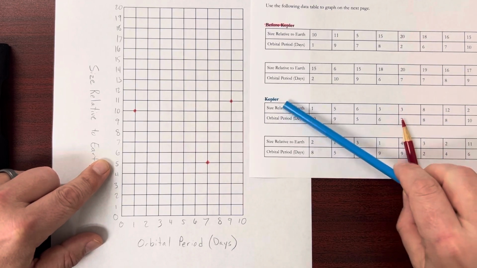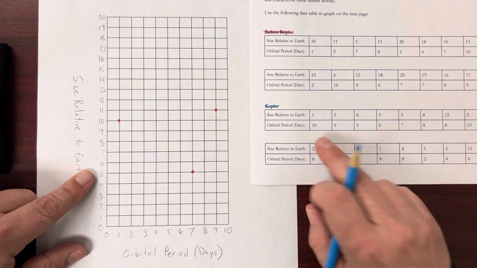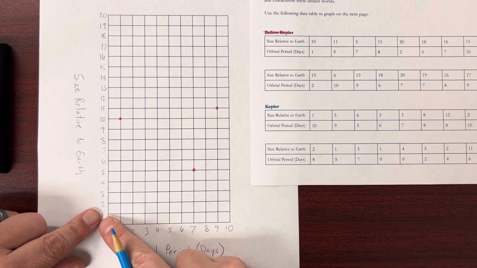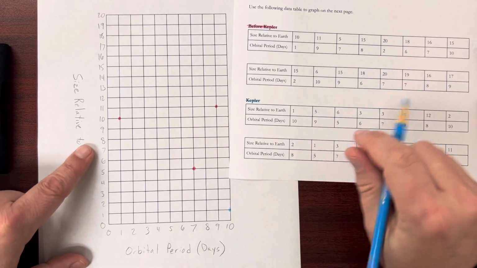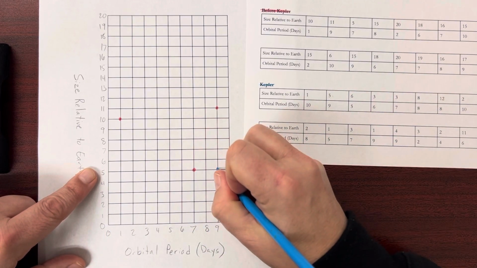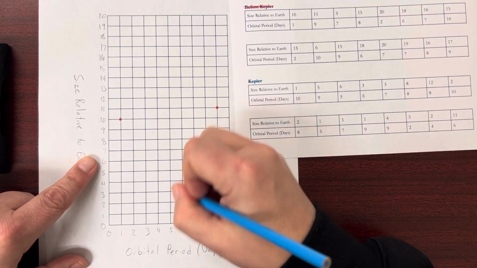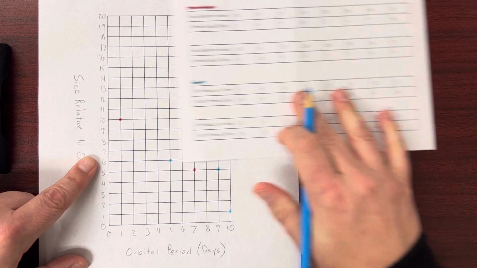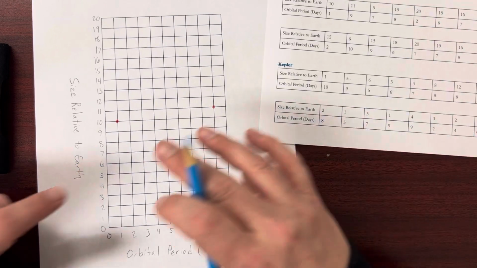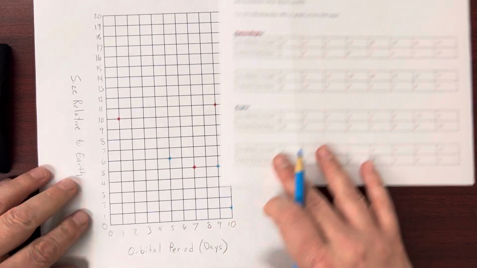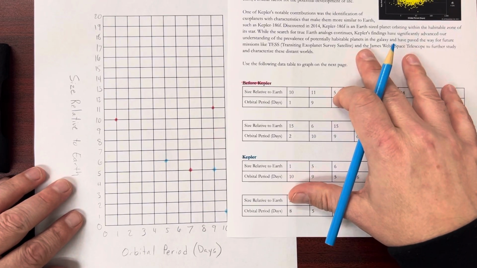Now I'll do a couple from Kepler using my blue. And it's going to be on the same graph, so we can see the data side by side. So now we have relative size of 1, orbital period 10. We have 5 and 9, so 5 and 9. We have 6 and 5, which is right there. And you're going to do the same thing. Do the rest of these, plot the rest of these data points, and you should see a pattern emerge from what we were able to find before Kepler and what we were able to find with Kepler. If you have any questions, let me know.